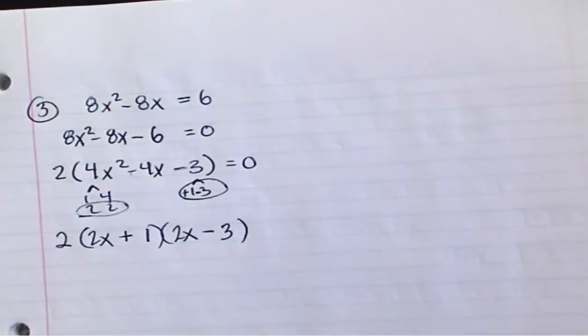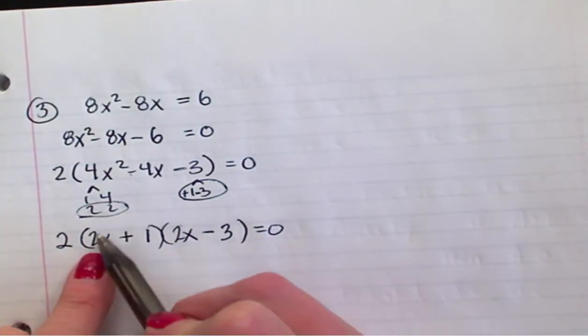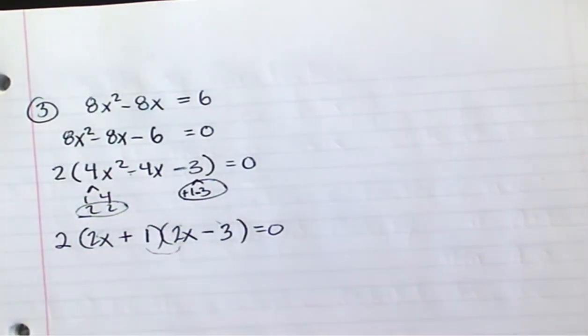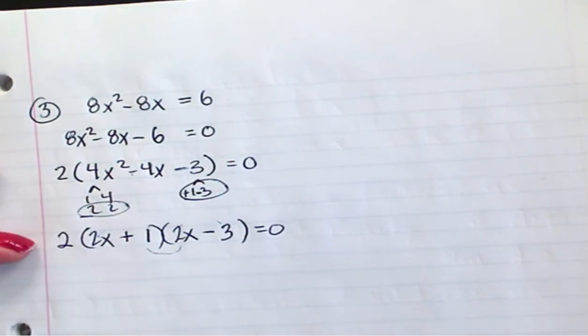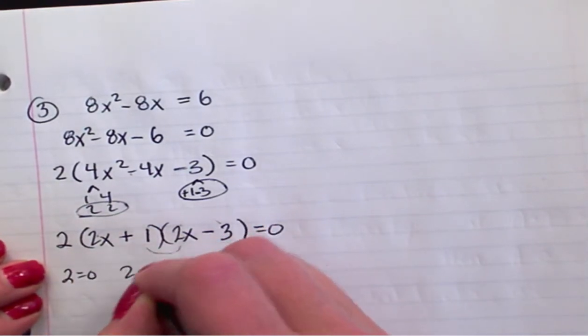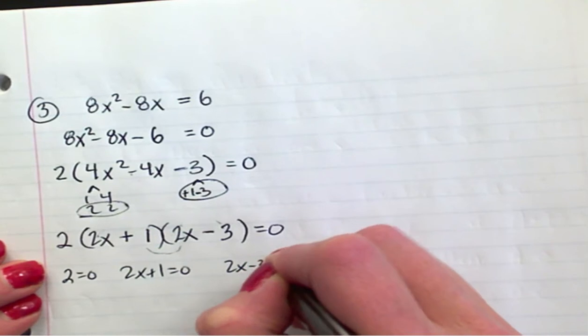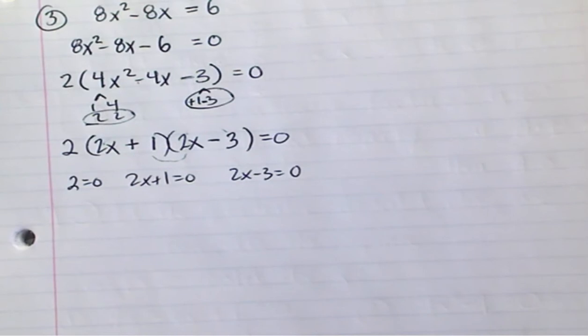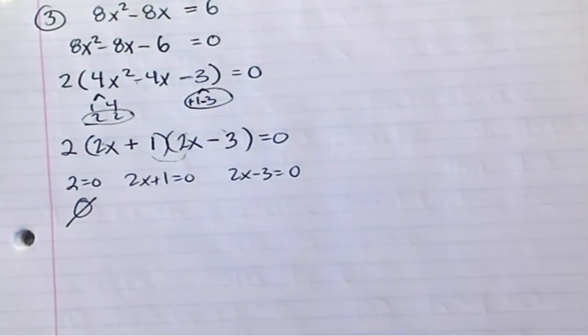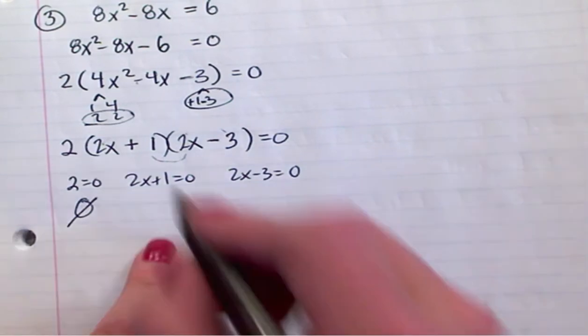2x minus 3, but I'm going to write down all of my factors here. And I'm going to check it. 4x squared minus 6x plus 2x minus 3. Good. If I can factor it, then I use the zero product property, which means one of these factors is 0. Now notice I took 2 as a factor. Anything you multiply, guys, is a factor. Except that 2 equals 0 has no solution. It's a false statement. Okay.